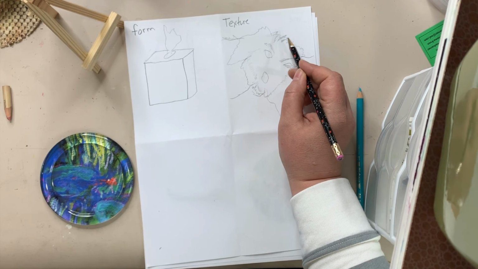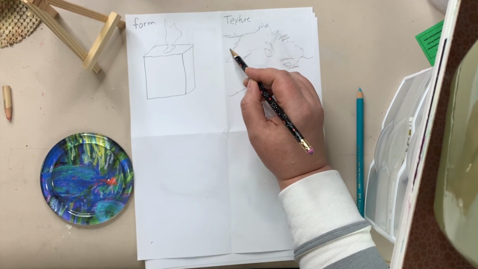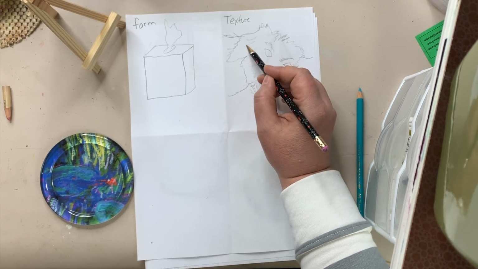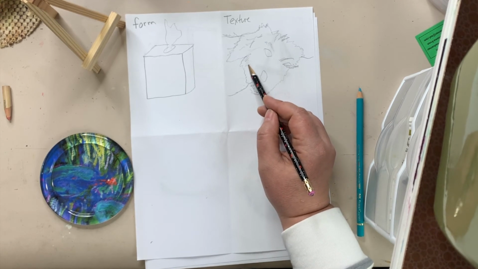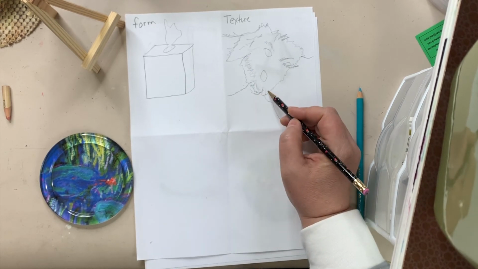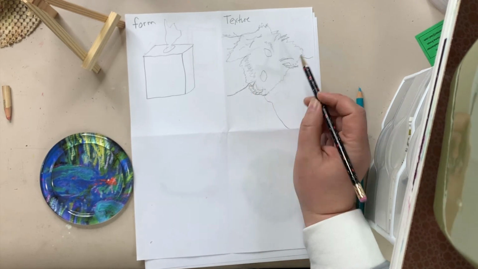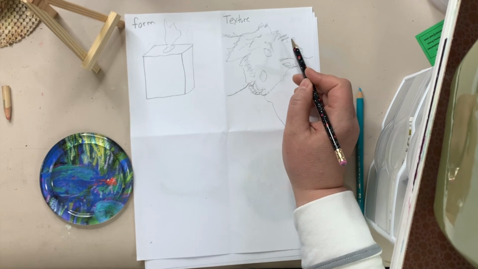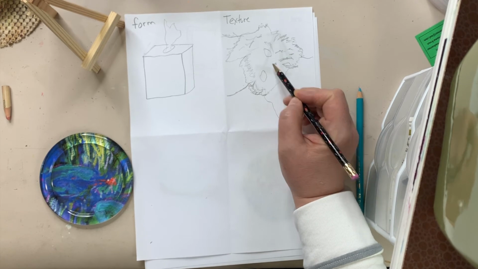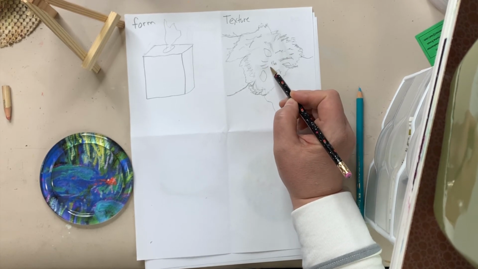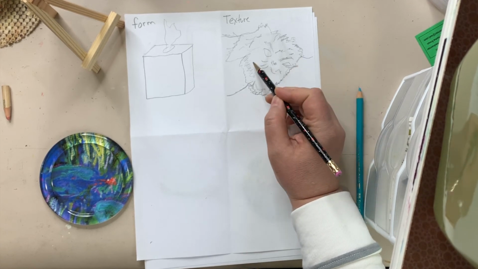But basically, to show the texture, I have bumpy lines that go around her head because her hair is kind of all over the place. I might do some swoops here and there, some small lines just to get an idea of her fur, that it's going in lots of different directions. And so this is just a quick example of just practicing what it might be like to create texture using pencil and paintbrush and paper. All you're trying to do is just capture the idea of an object's texture.